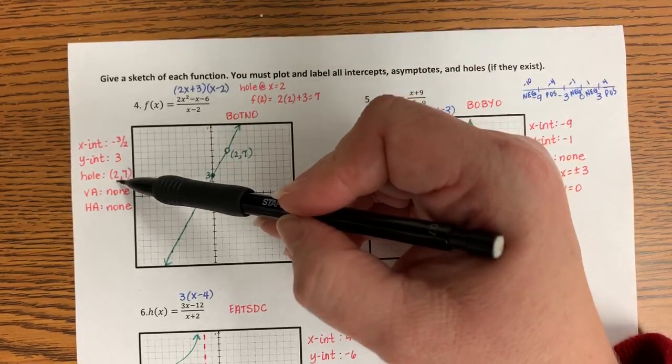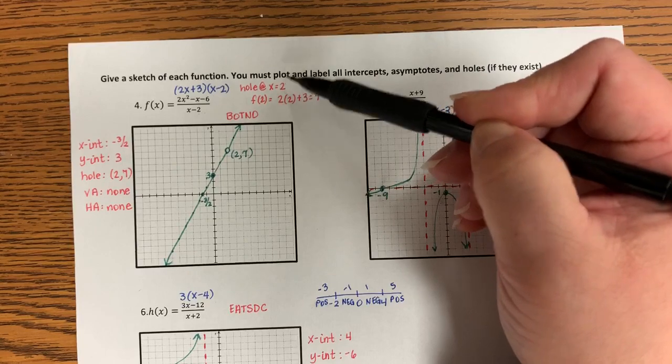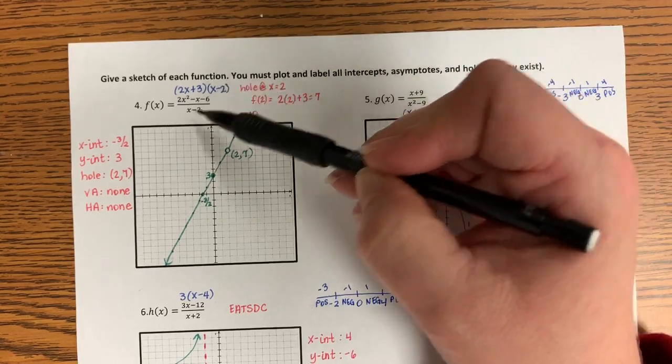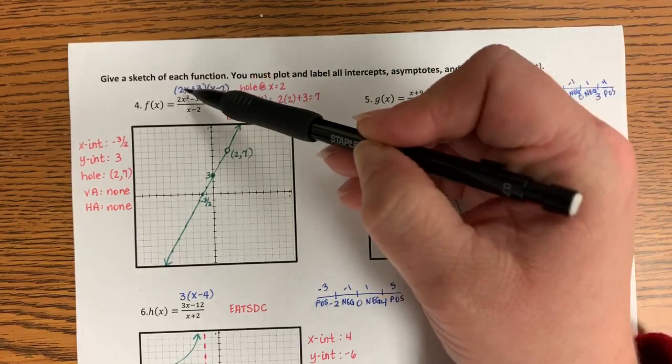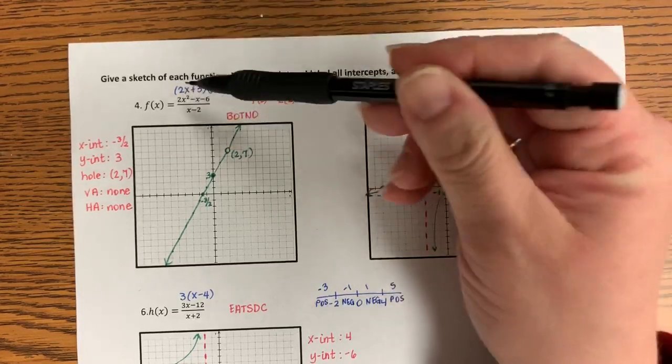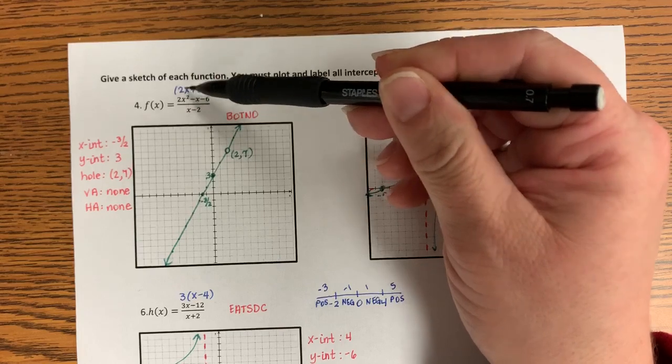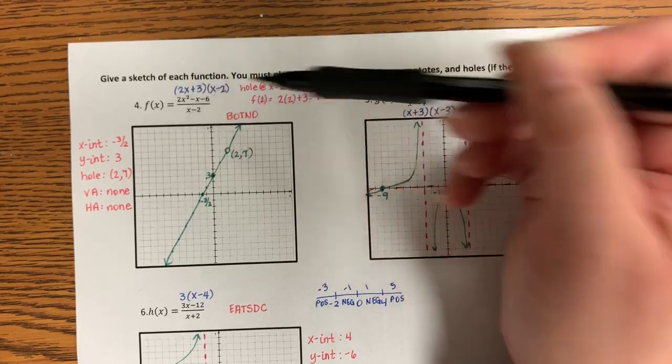I already said we have a hole at x equals 2. Remember that whatever's left over, when you cancel out those factors that made the hole, you want to plug the x equals 2 whatever's left over back into that. So we're going to go 2 times 2, is 4. 4 plus 3 is 7.